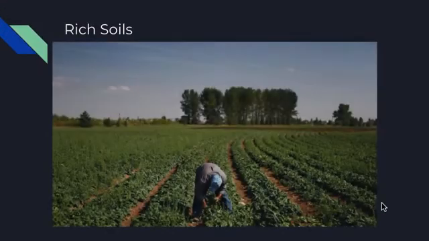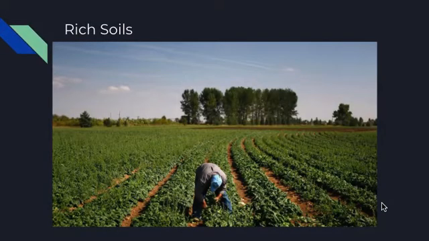Rich soils. The northern European plain has some of the richest soils in Europe, so people can farm there. Soils of the northern European plain contain humus. Humus is decomposed plant and animal material that makes soils rich and fertile and is good for growing crops and raising livestock. France is Western Europe's leading agricultural producer.